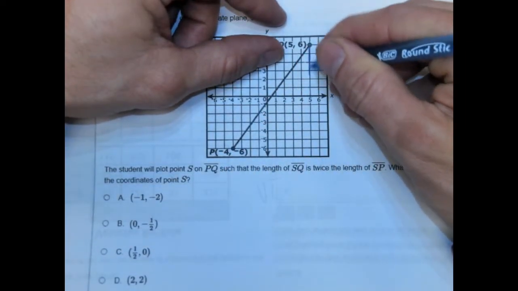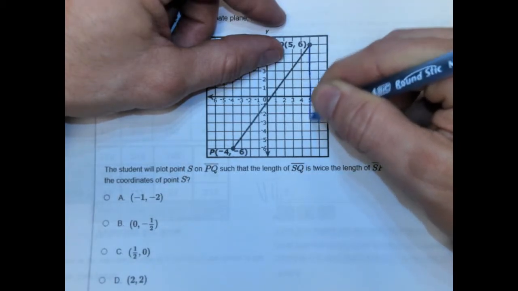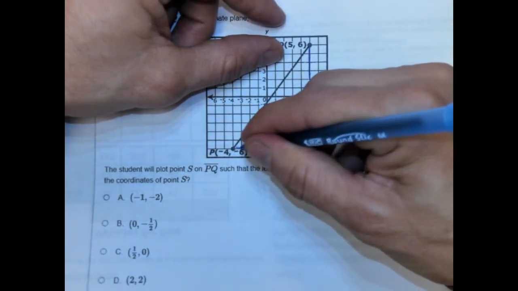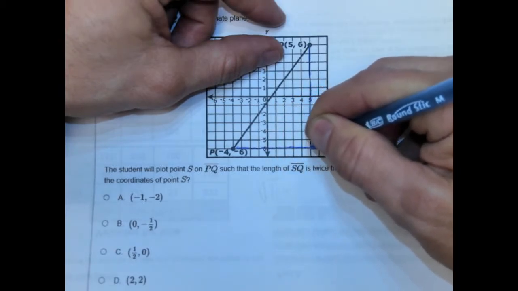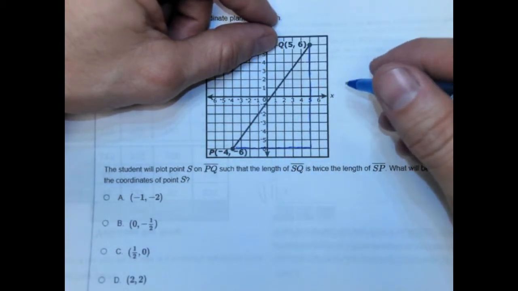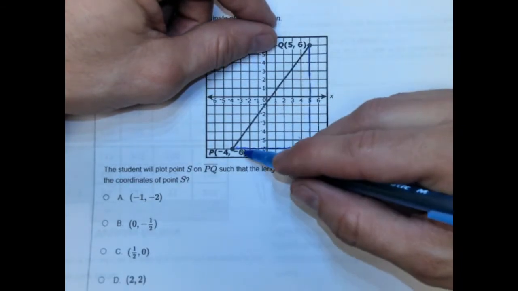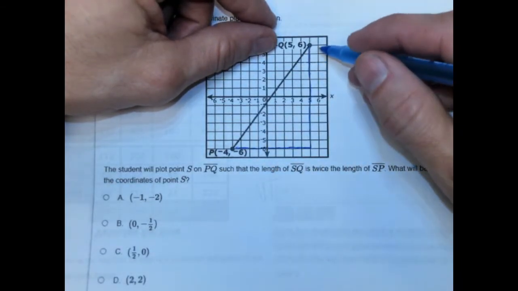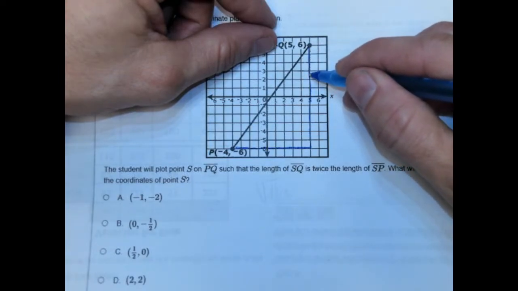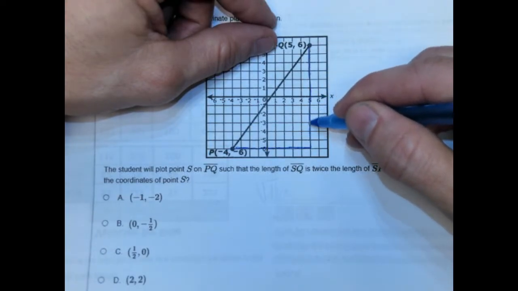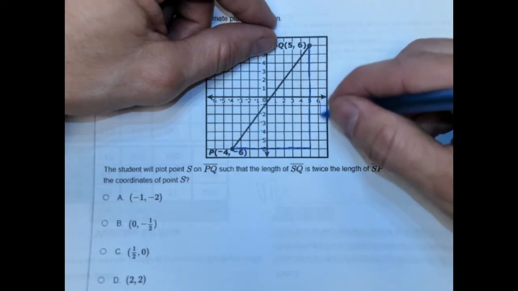Let's look at the vertical change and the horizontal change. I'm going to show you two different ways to solve this. I think this is the much easier way to do it, to be honest. The vertical change from -6 to +6 should be 12. Let's just count to be safe: 1, 2, 3, 4, 5, 6, 7, 8, 9, 10, 11, 12. It is, okay. So the vertical change is 12.